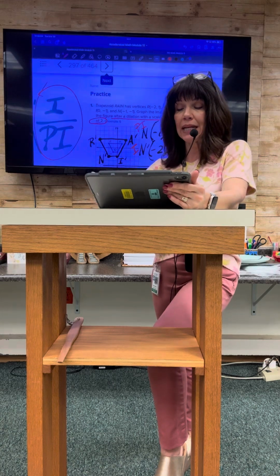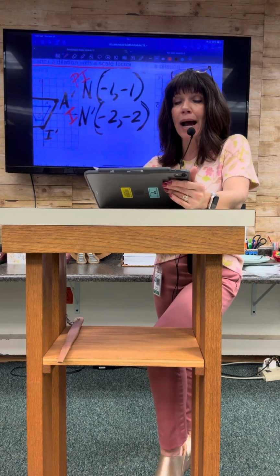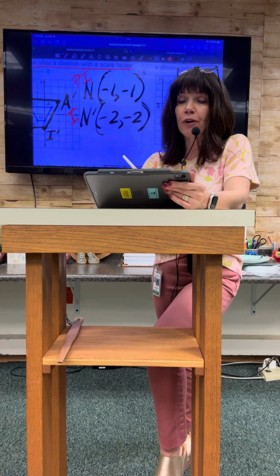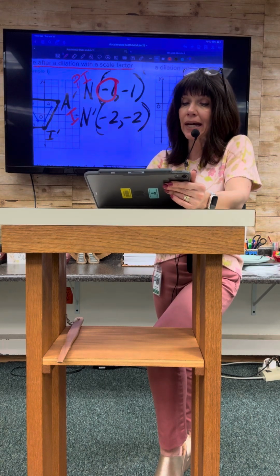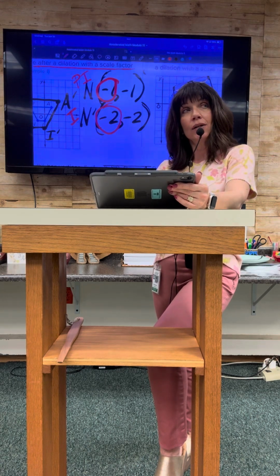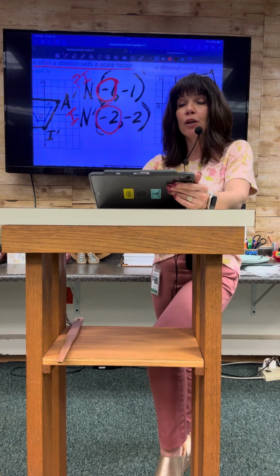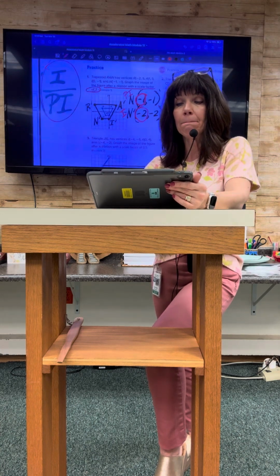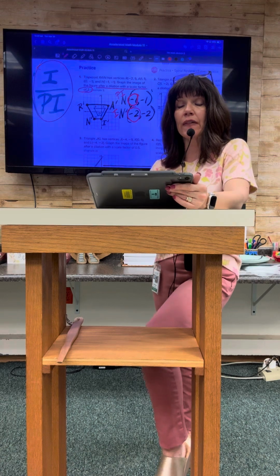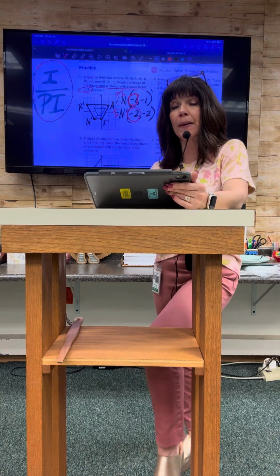And what did we write down at the beginning here today? I over PI. So you could grab the x value from your PI, and the x value from your I, or from your image, and which one goes on top? Remember, image goes on the top, pre-image goes on the bottom.